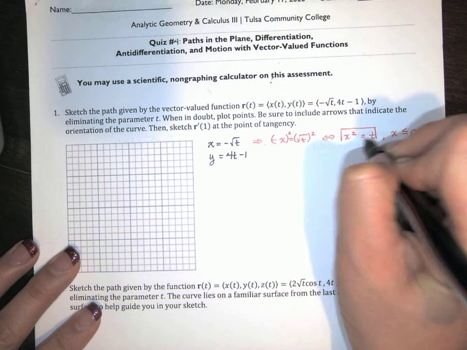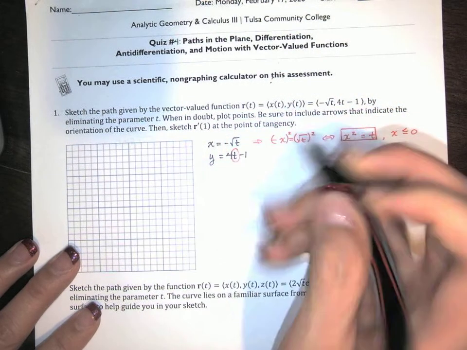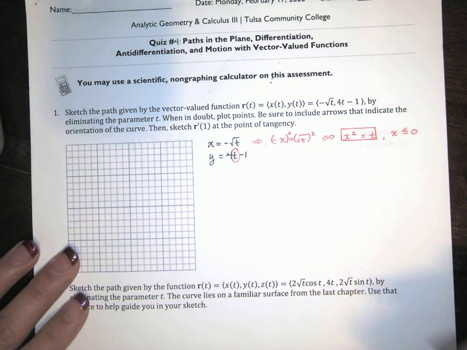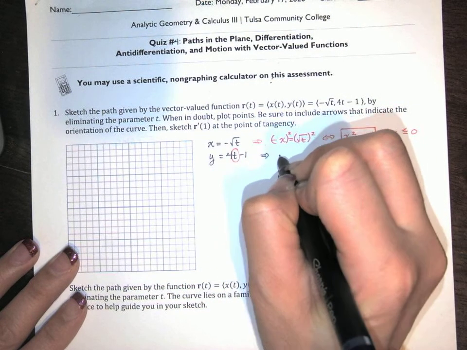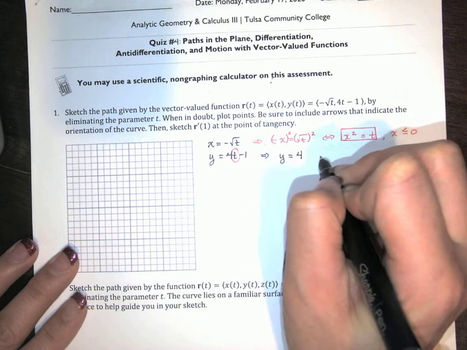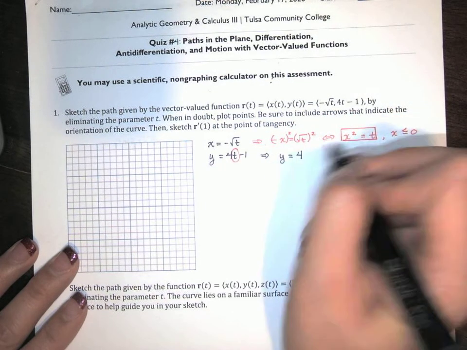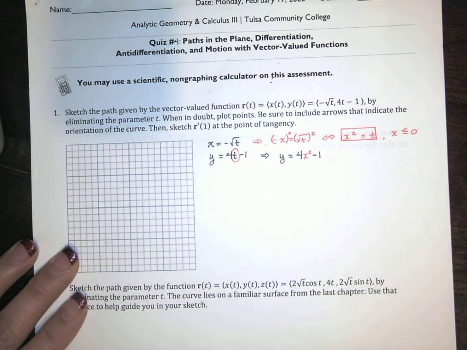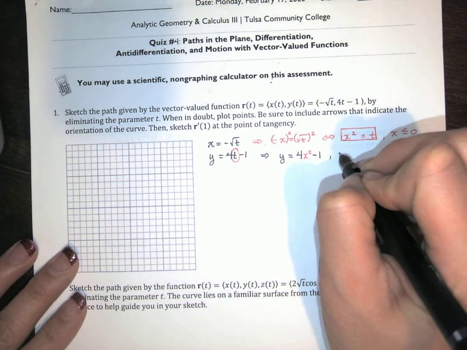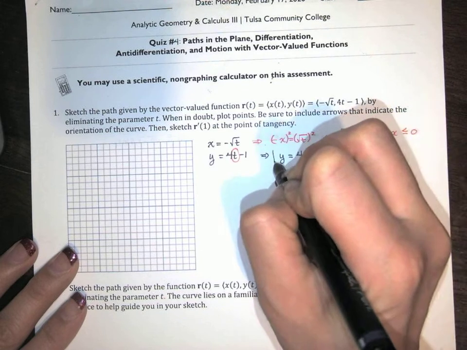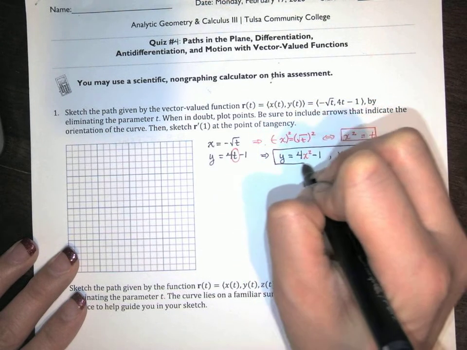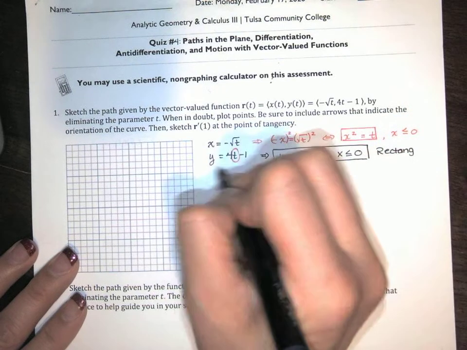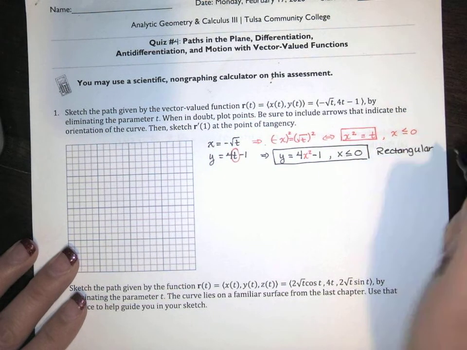x squared is t. Those are the same thing. And I'm going to replace this t with x squared. According to that equation, I can do that. So I have y equals 4 times whatever t was in terms of x, which happens to be x squared, minus 1. And don't forget that restriction, x is less than or equal to 0. So this is called the rectangular equation of our curve, as opposed to these, which are called parametric equations.